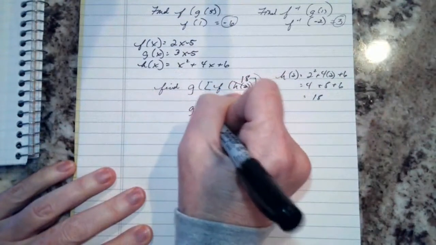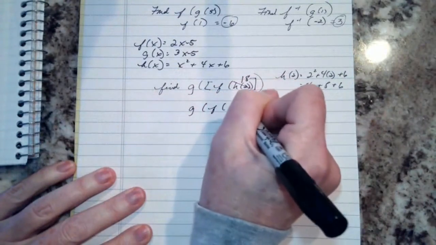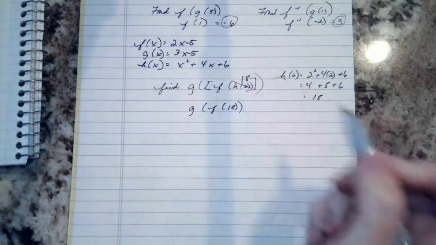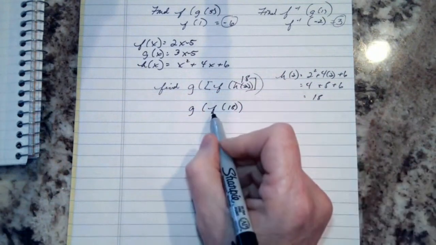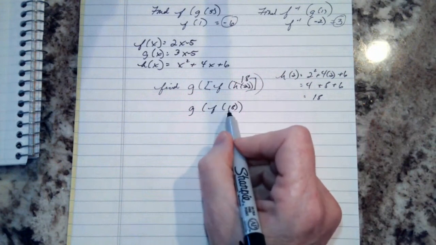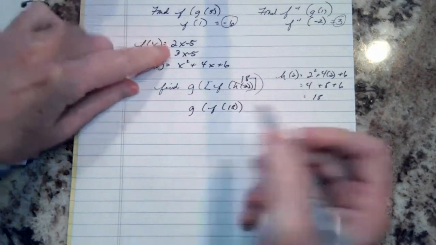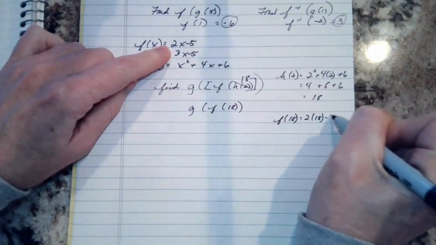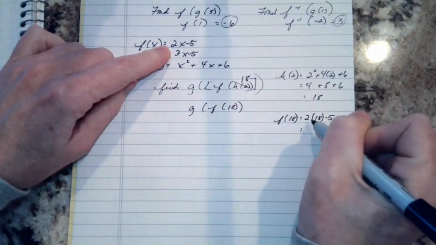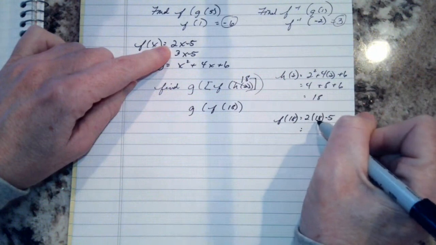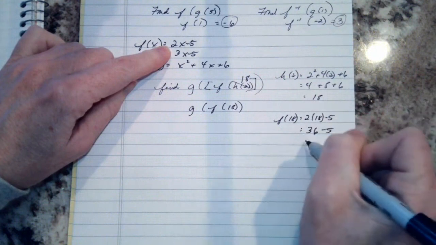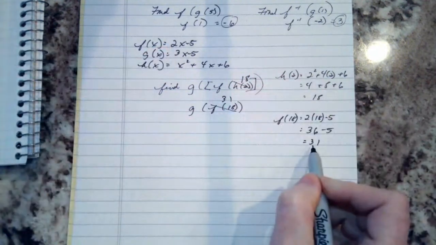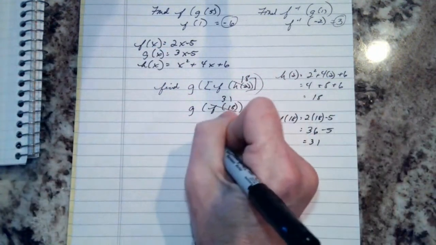So now we're all about finding g of f of 18, because h of 2 is 18. So now let's go find f of 18. That's the first one. So f of 18 is 2 times 18 minus 5. 2 times 18 is 36. 36 minus 5 is 31. So f of 18 is 31.